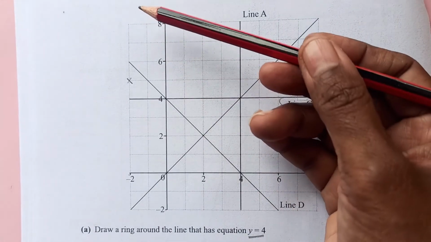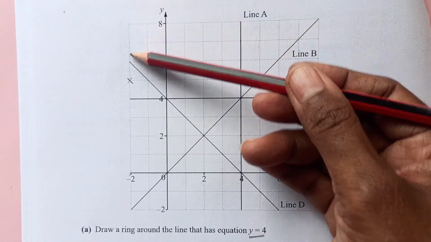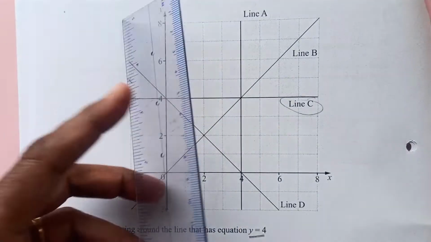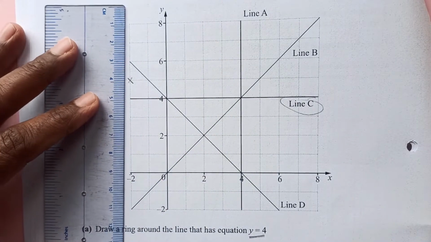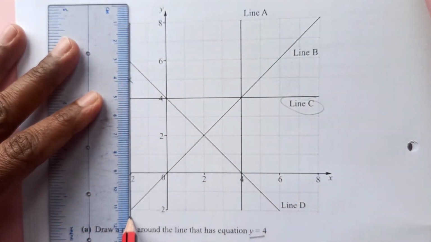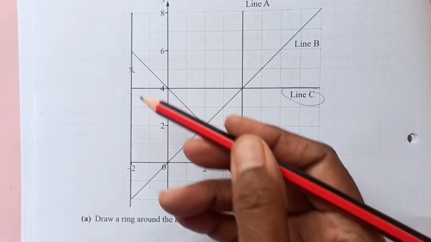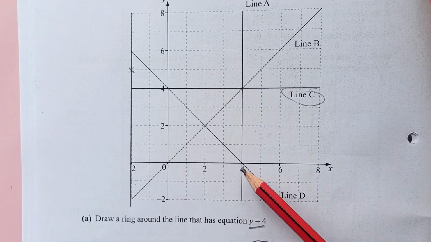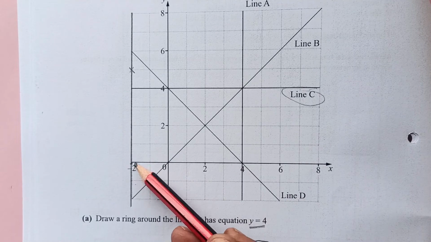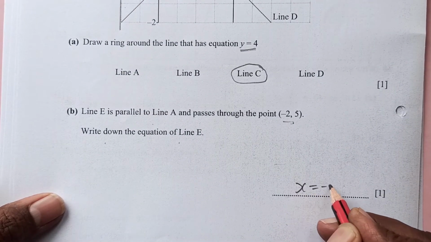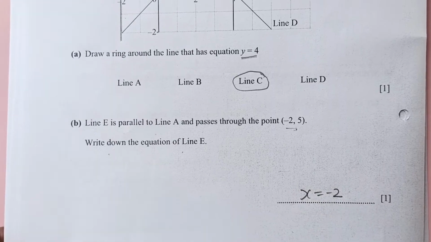To draw this line, write down the equation of the line. Because this is line A and that line is parallel to this one, we are talking about this line here. Okay, so what line is this? This is at x, sorry, x equals -2. So this is going to be x equals -2.